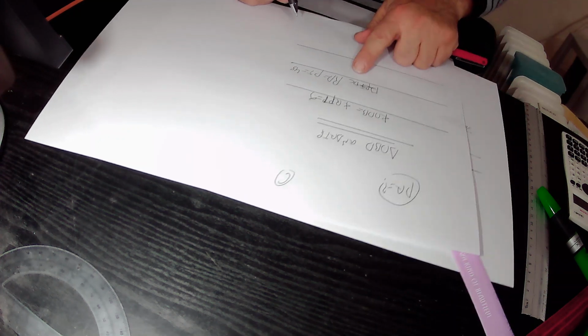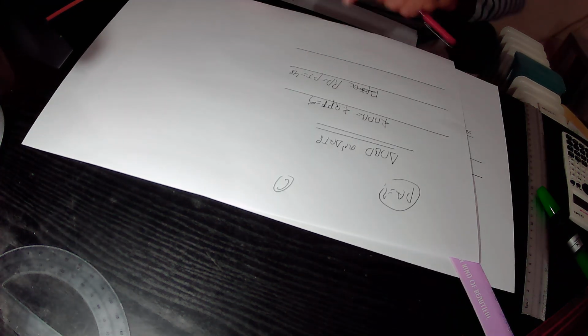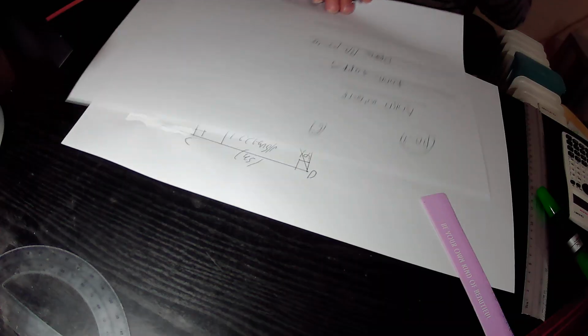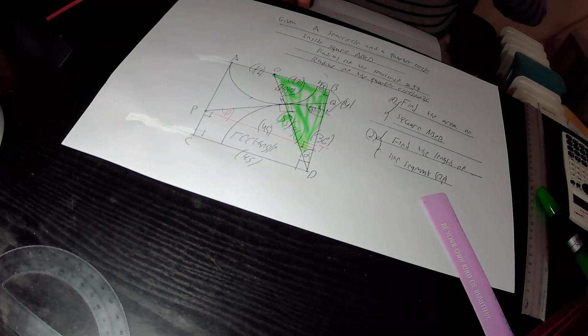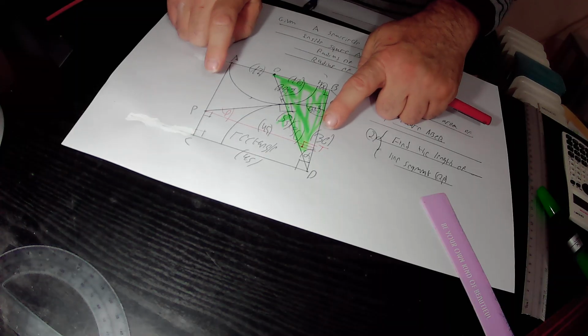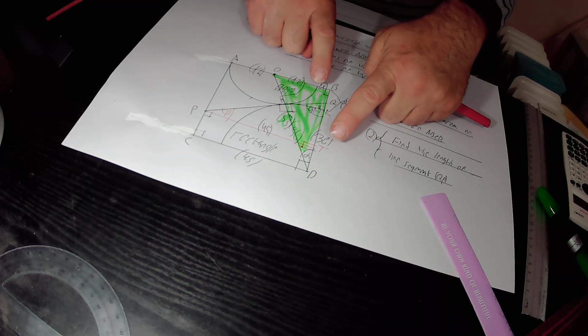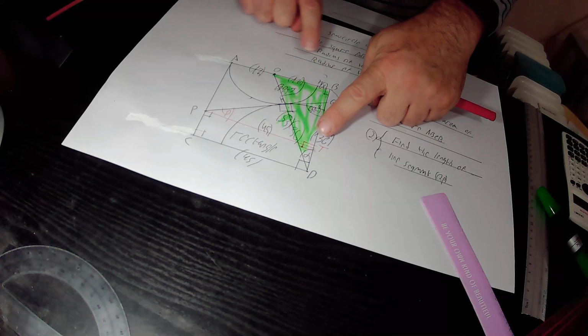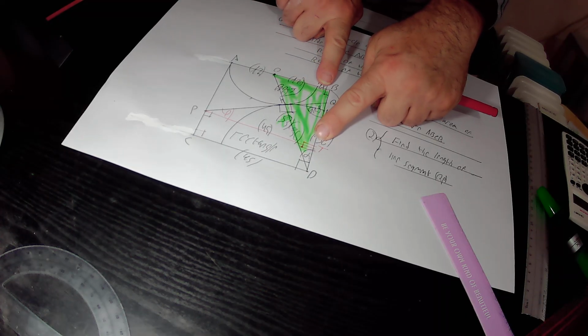So BD equals PT equals 45. And finally, those two angles are both equal to 90 degrees and therefore they are equal to each other.